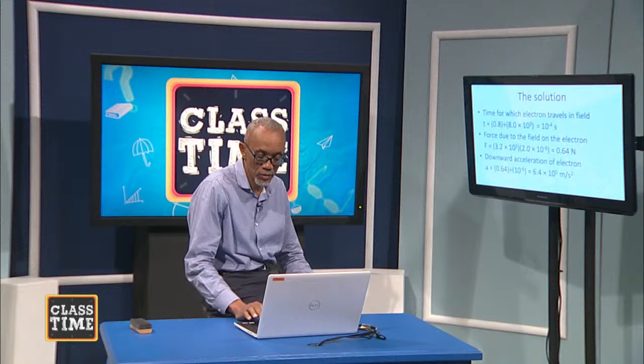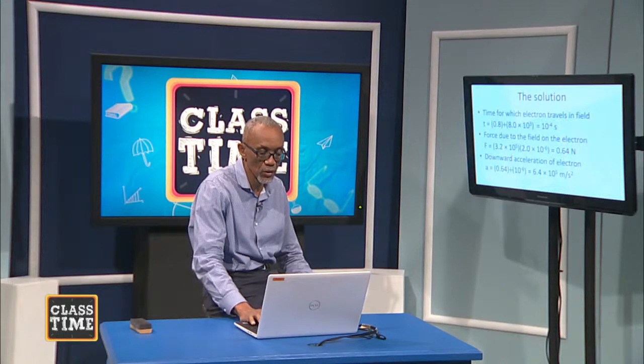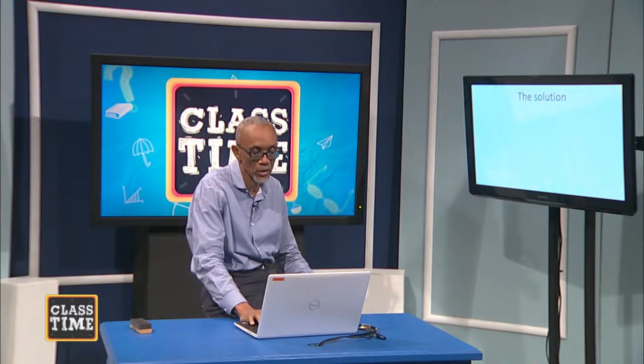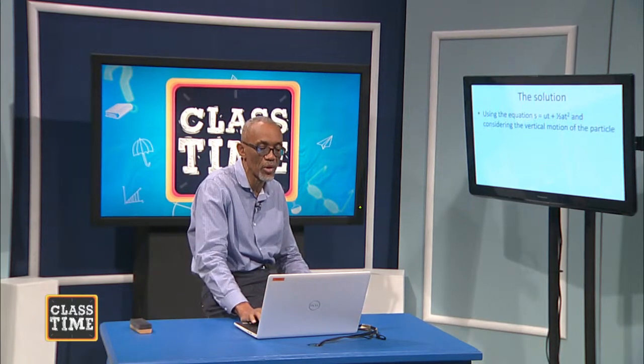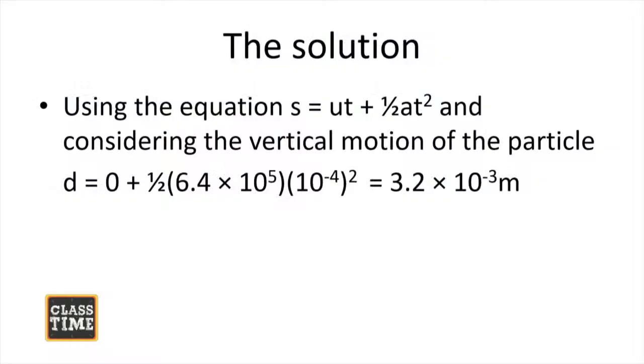Was it 10 milligrams? Something is wrong there. Using the equation s equals ut plus half at squared and considering the vertical motion of the particle, we can work out d.